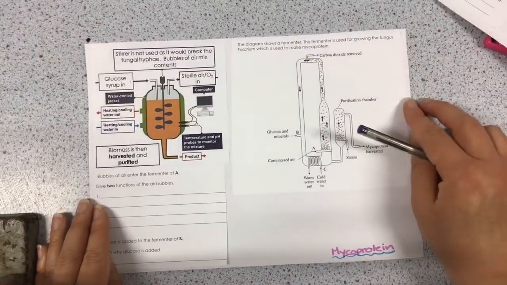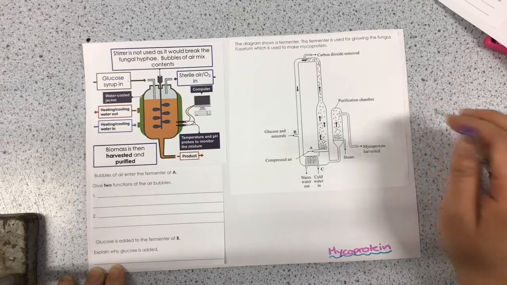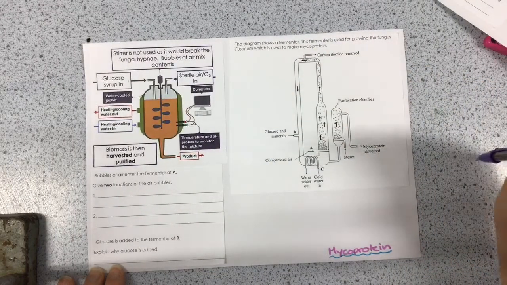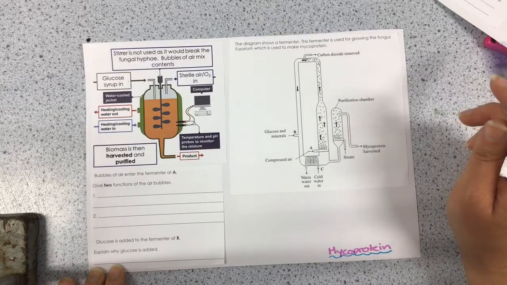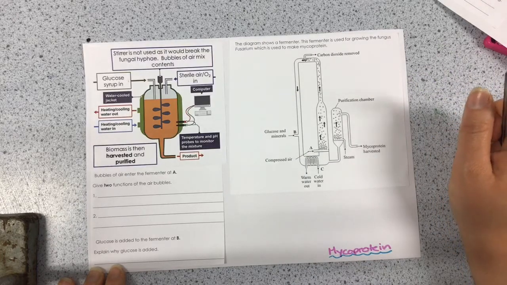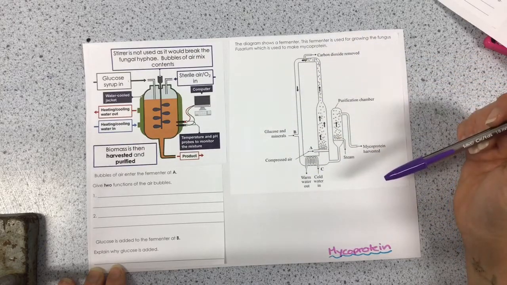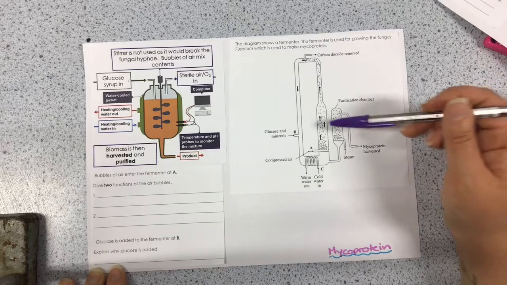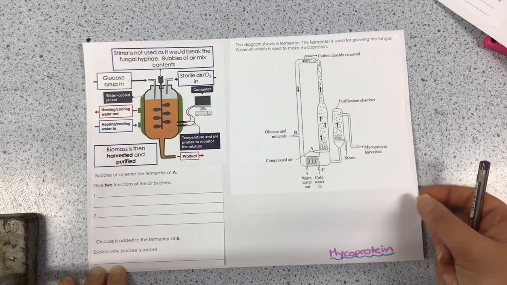And finally, my voice is going, mycoprotein or corn production. You need to understand how a fermentation vat works. Please do not confuse this with the generation of biogas. This is definitely an aerobic setup. The generation of biogas is anaerobic. So this uses a fungus called Fusarium. We pump in sterile air and sterile water and sterile glucose because we don't want any competition with anything else for the fungus. Then we make corn out of it.